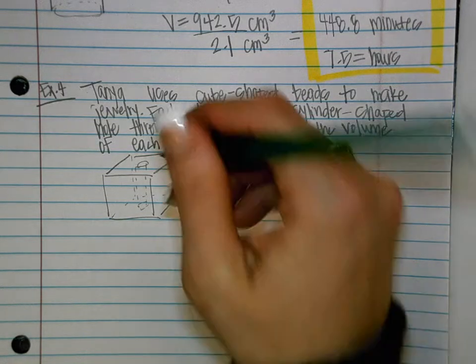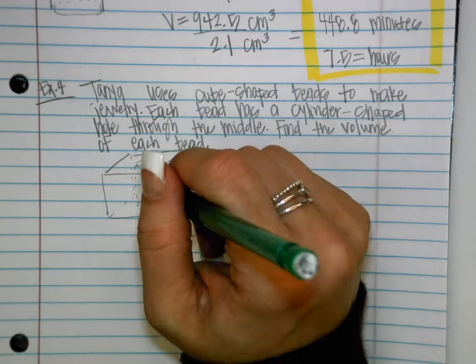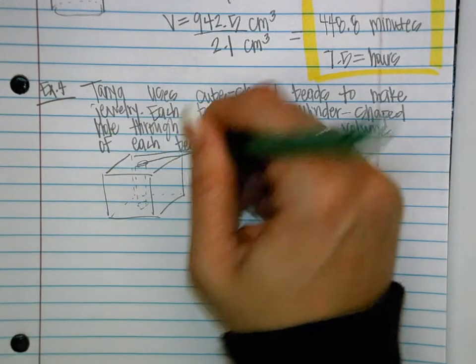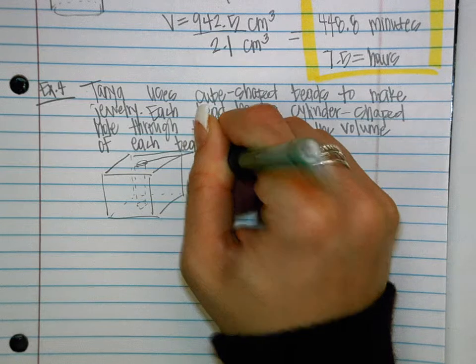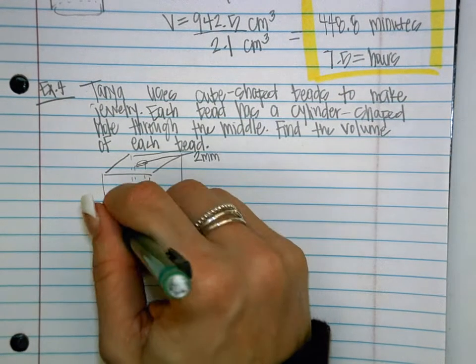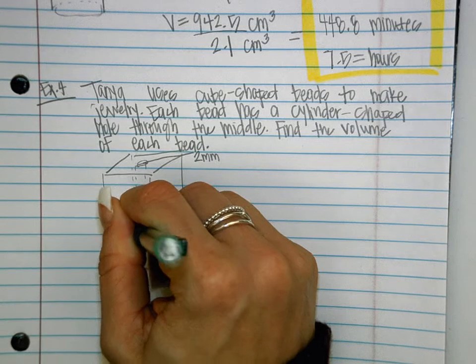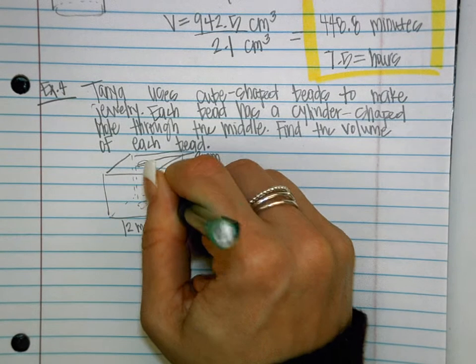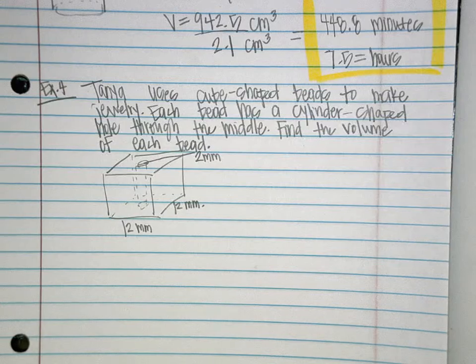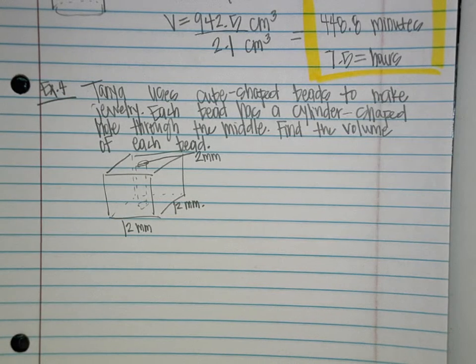If I tell you that the diameter of this hole is 2 millimeters, and each side is 12 millimeters, and this is a cube shape.